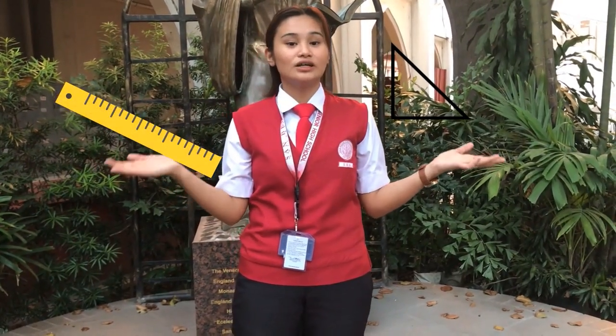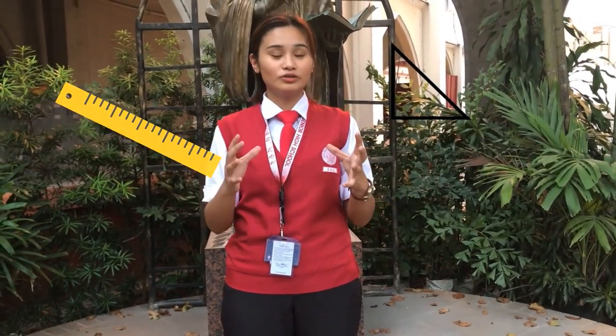Now, to start with our topic, first, what is trigonometry? Trigonometry came from the Greek words trigono, which means triangle, and metron, which means measure. Combined together, they formed trigonometry.